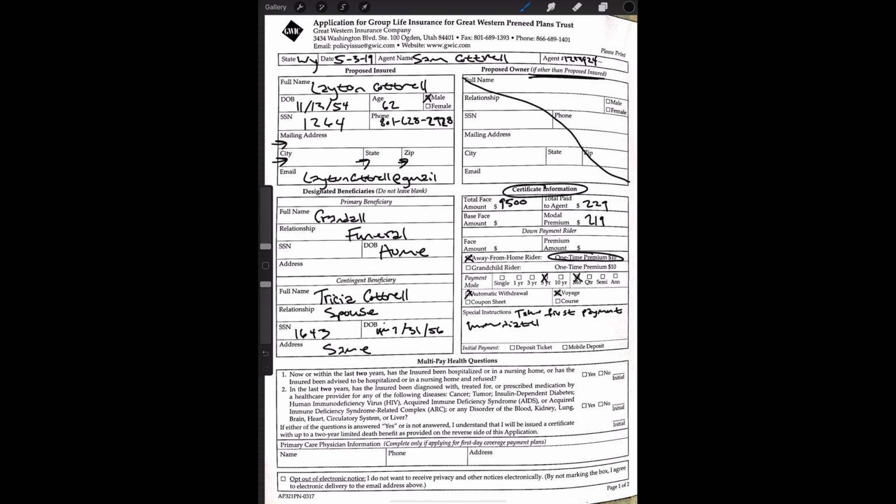Sorry, this pen is not working great. Then the 5th of each month. You could put thereafter. That works. Hopefully they can read that. Okay. All right. We're going to do deposit ticket for our initial payment.